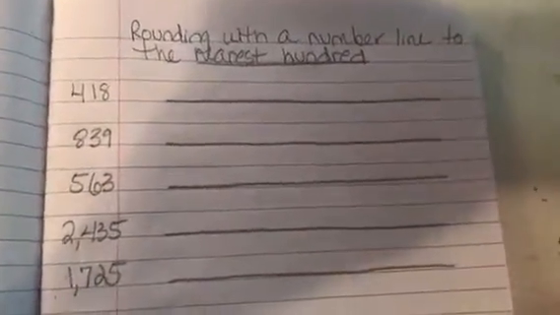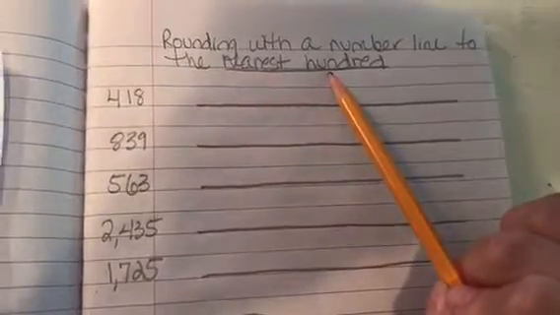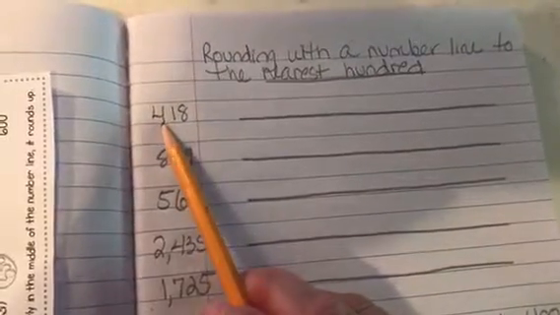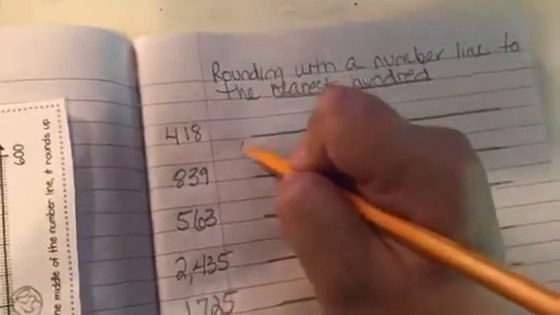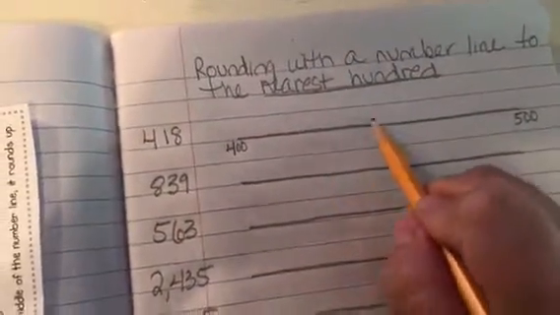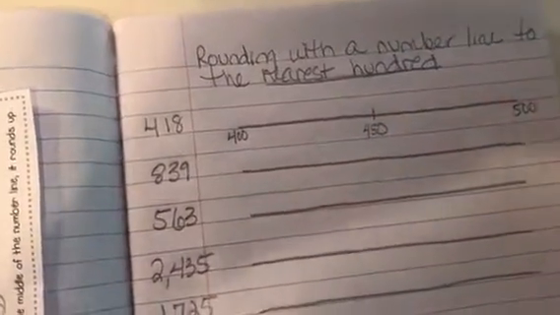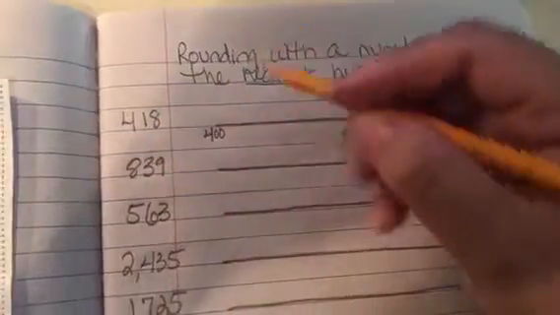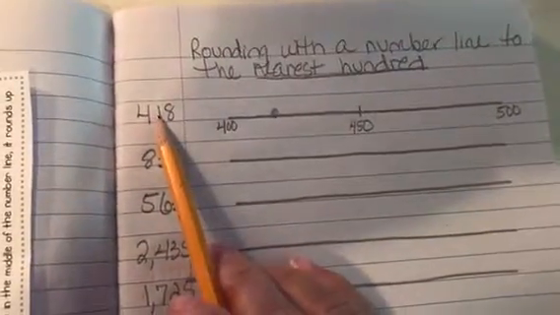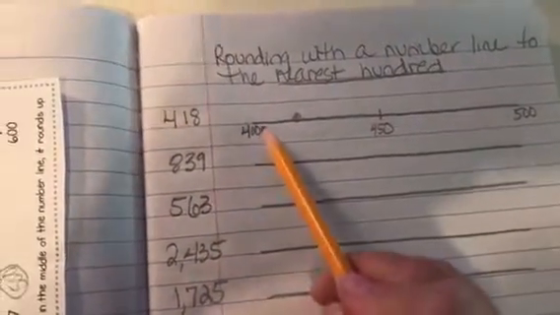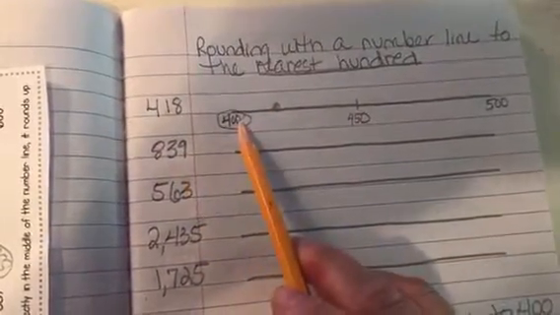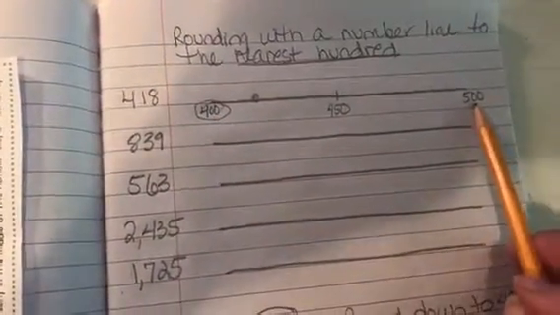Okay, so I have these numbers, and I've been asked to round to the nearest 100 on the number line. So my first number is 418. I've got to label my number line. I see that in the hundreds place I have a 4, so I'm going to put 400 at the beginning, 500 at the end, and then halfway through 400 and 500 is about 450. I have the number 418. It's going to be somewhere down this way. So I know that 418 rounded to the nearest 100 is going to be 400 because it's on this side of the halfway point. It's closer to 400 than it is to 500.